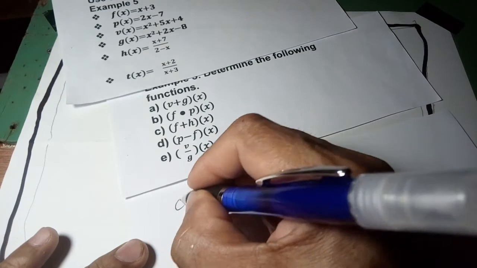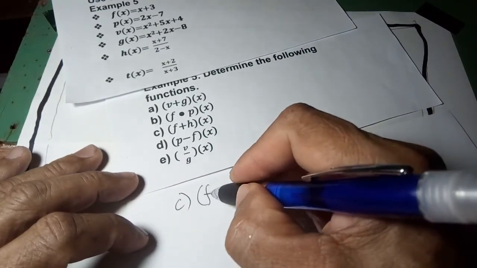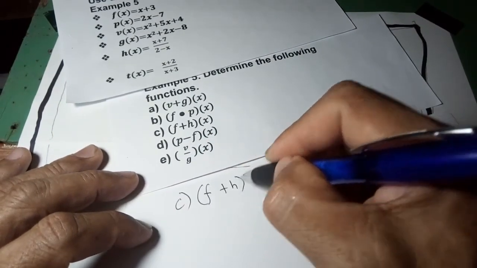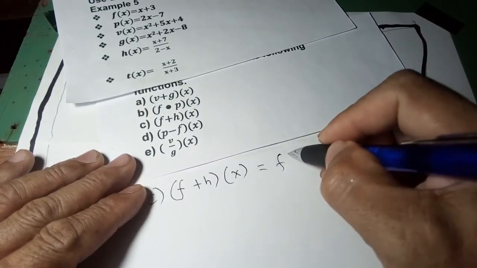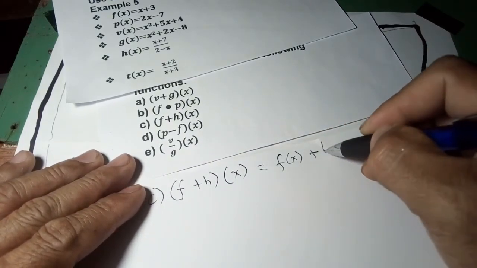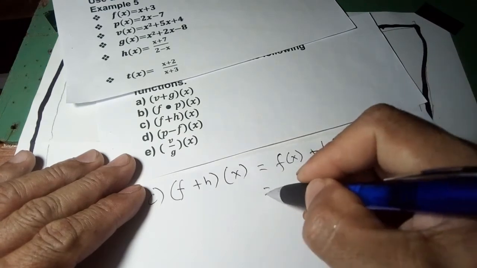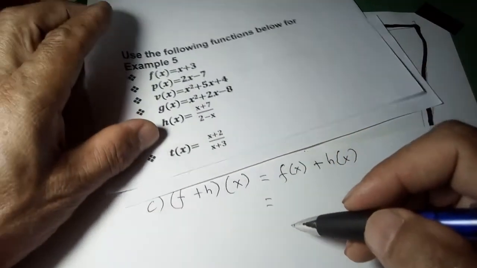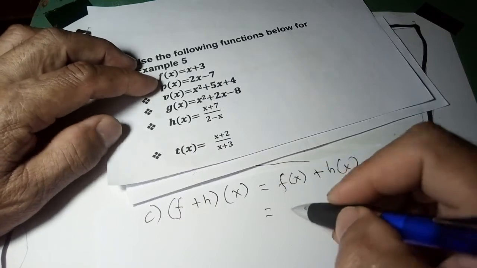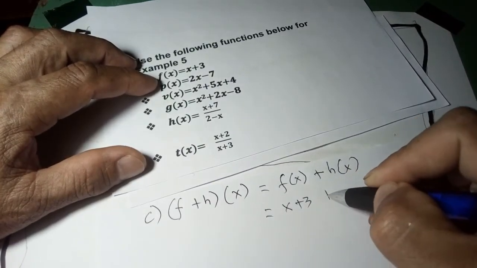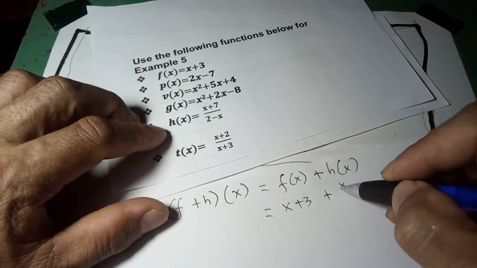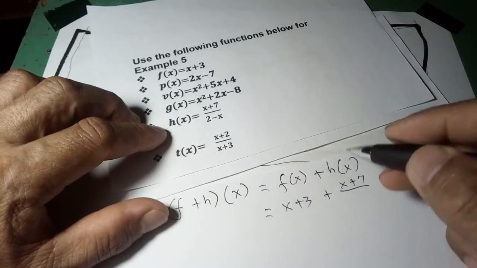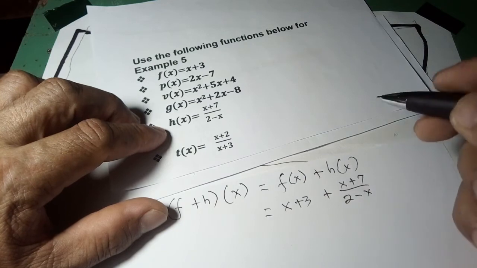Let us see, we have f plus h of x. This is equal to f of x plus h of x. What is f of x in our given? f of x is x plus 3. h of x is x plus 7 over 2 minus x.